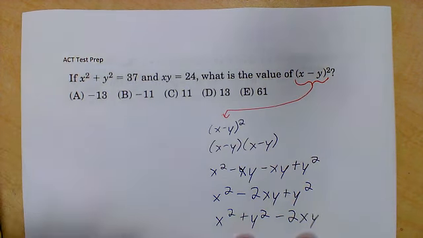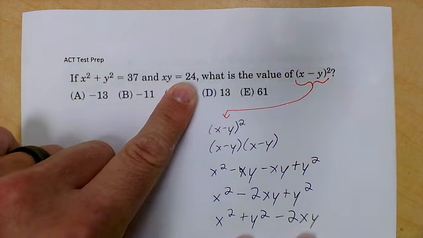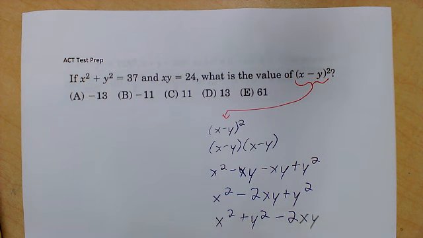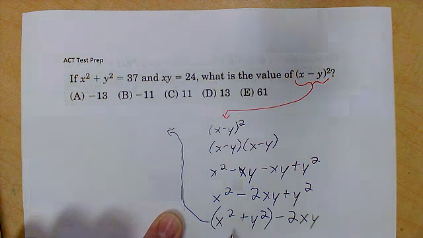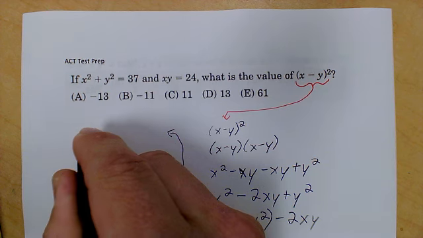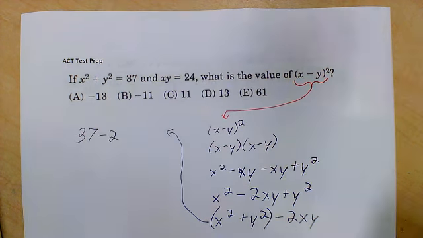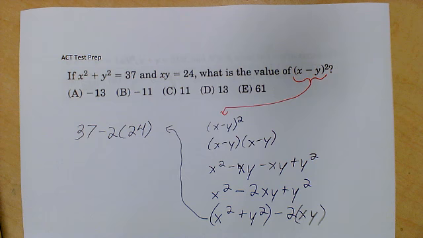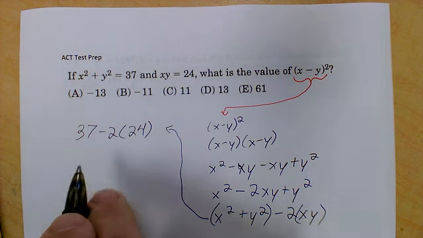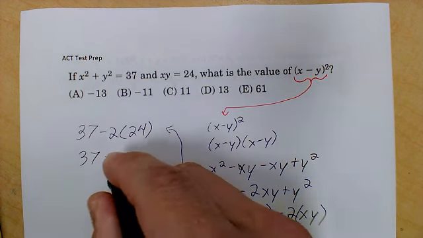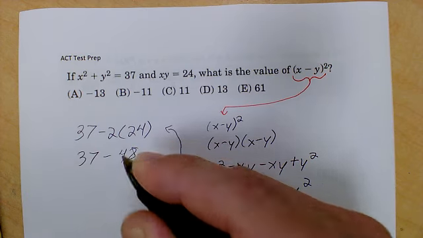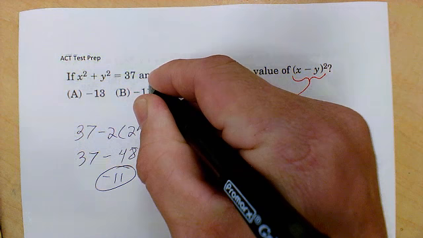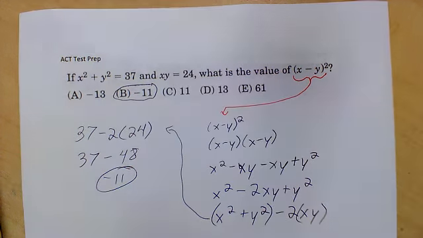Now all I've got to do is take this expression and substitute the values that they've given me. So I'm going to write this up here to the left. The x squared plus y squared can get replaced with 37. So it's going to be now 37 minus 2, and the xy can get replaced with a 24. Now all it is is simplifying this arithmetic right here. 37 minus 48, and that ends up being negative 11 as my answer. So I would select B on this problem.